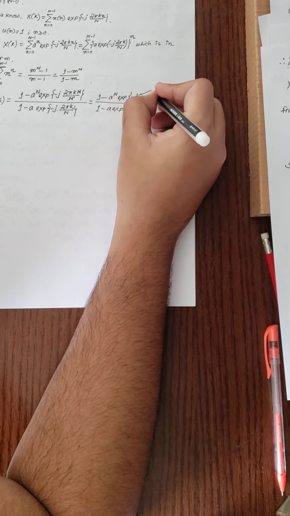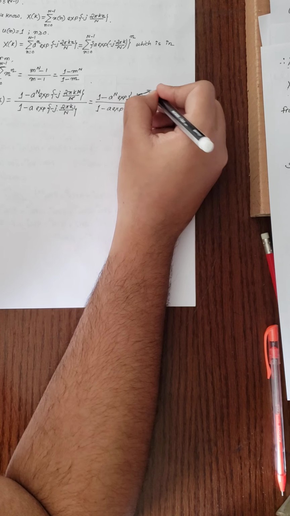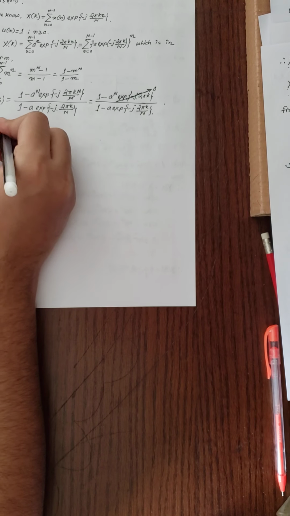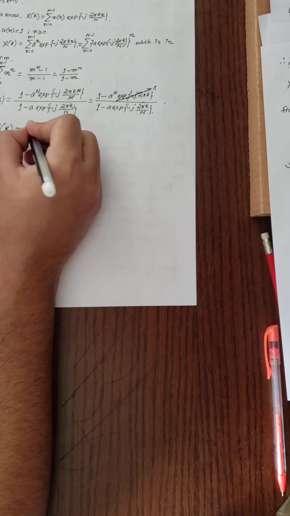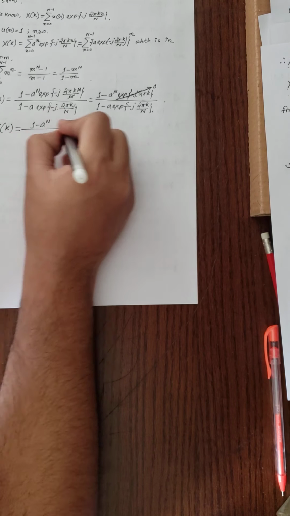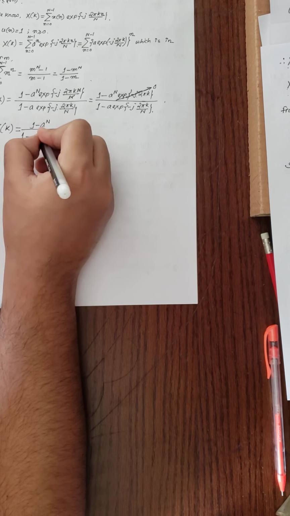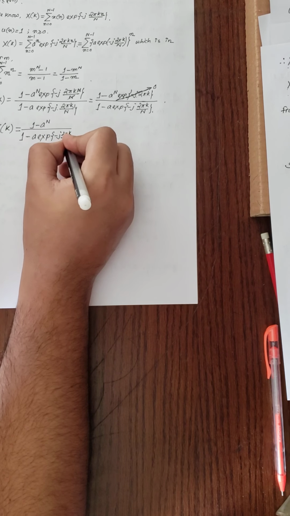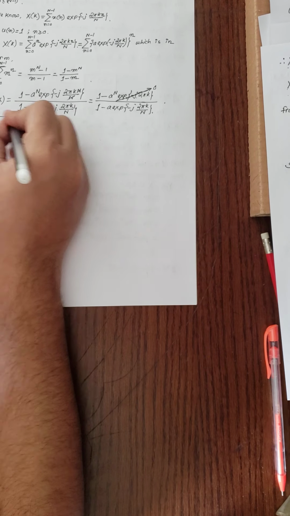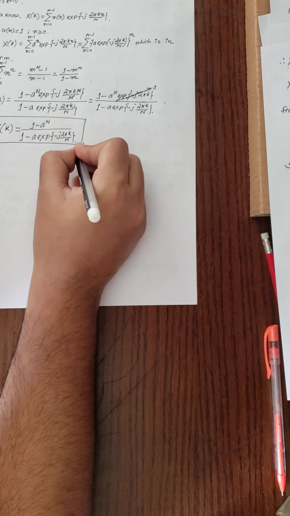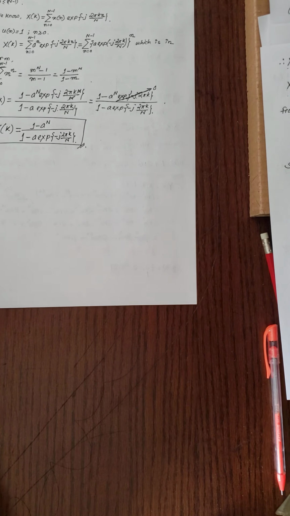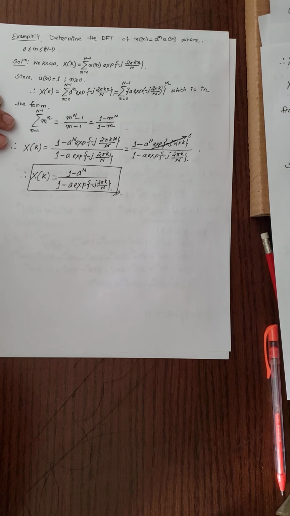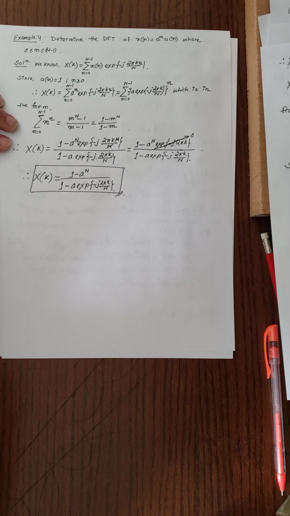So as we have seen this term many a times before, this will be always equal to 0. So finally we get the transformed equation to be equal to 1 minus a raised to the power of N whole divided by 1 minus a times e to the power minus j twice pi k over N, and this is our required discrete Fourier transform. So this was the problem, and let us move on to our last problem on DFT.